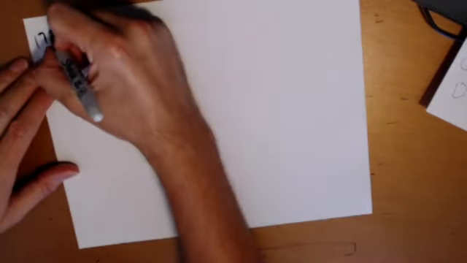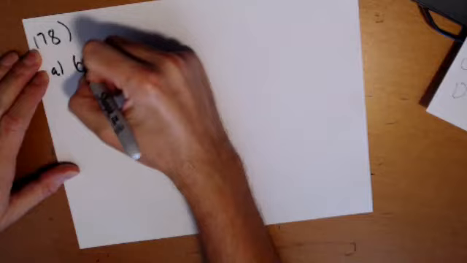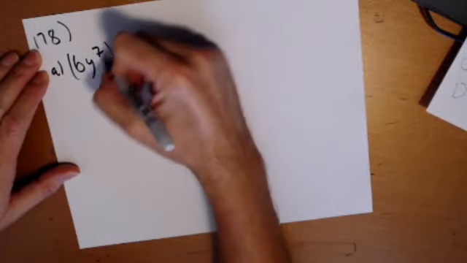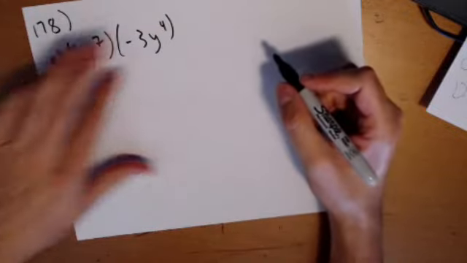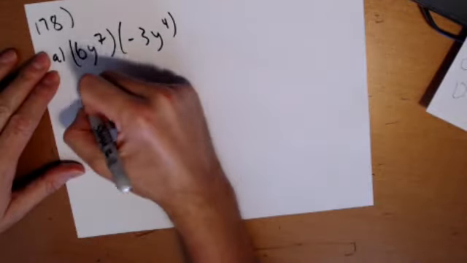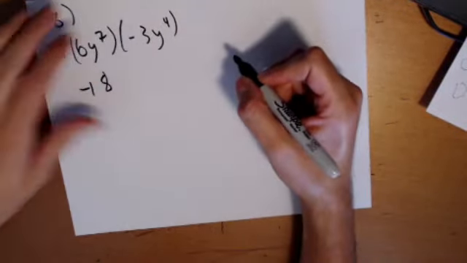5.3, distributive property, FOIL. You may have heard of FOIL before. It starts out pretty straightforward. 178: 6y to the 7th minus 3y to the 4th. So we're just multiplying everything. 6 times negative 3 is a negative 18. Y to the 7th times y to the 4th is y to the 11th. And we're done.